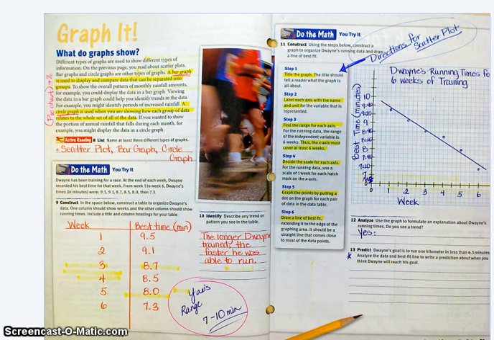So I've plotted all the points. And then step 6 is to draw a line of best fit. Notice again that my line of best fit shows a trend. It's not a dot to dot. It's a straight line through my points. It's kind of the best estimate of the slope for all of those points. Use the graph to formulate an explanation about Dwayne's running times. Do you see a trend?